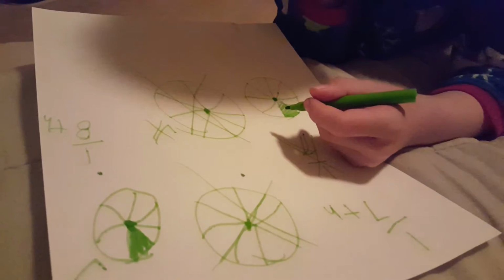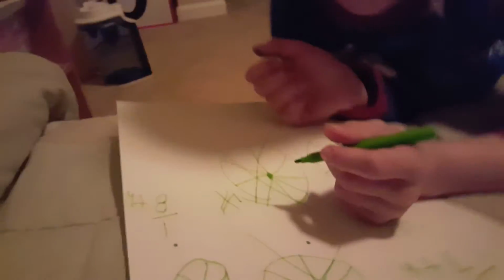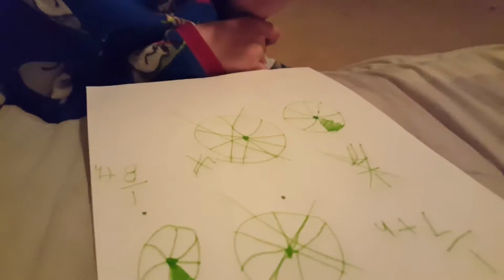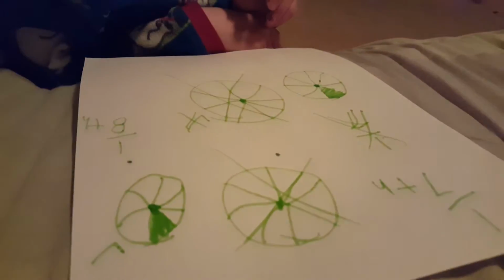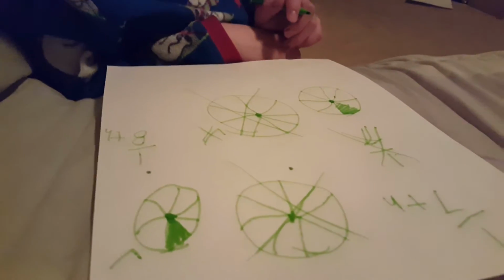One, 2, 3, 4, 5, 6, 7, 8. Exactly. You're very, very smart. Well, thank you. I've had a lot of practice with numbers. So what would happen if you did that same thing, but you divided all of those in half?